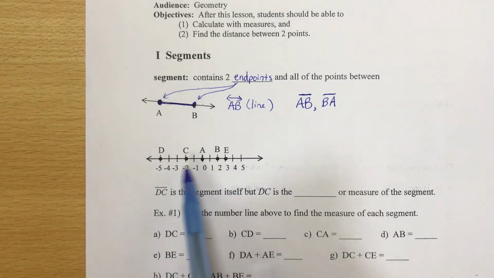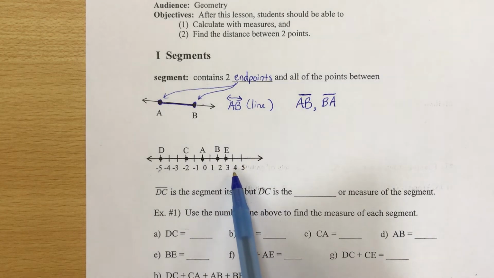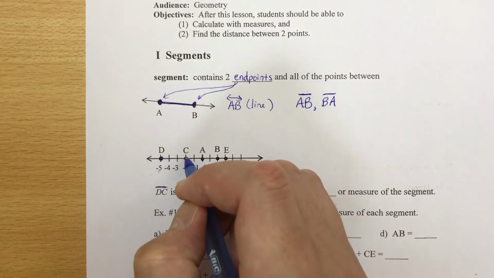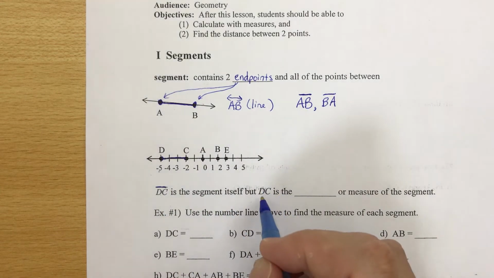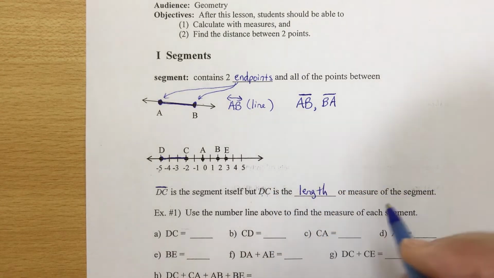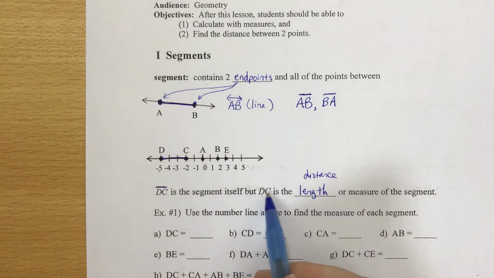Okay, now you see a number line down here. There's 5 points on it. The number line is labeled from -5 to +5. Geometry is very specific with terminology and symbols. It's like its own language. If I say DC and I put a segment bar above, then I am talking about the segment itself, the 2 endpoints and the points between. That is referring to the segment. But if I write DC without the bar, now I'm talking about the length or the measure of the segment. Another word would be distance. So if you see this, don't be confused. It's asking us for the actual number length, the actual measure of the segment.